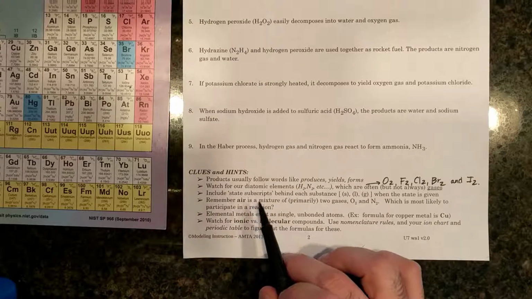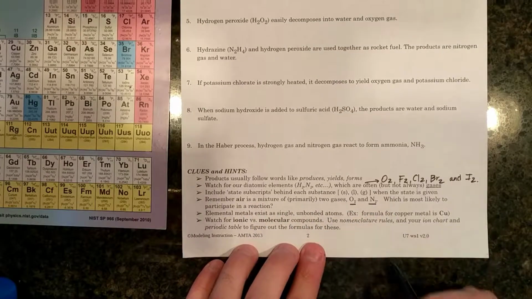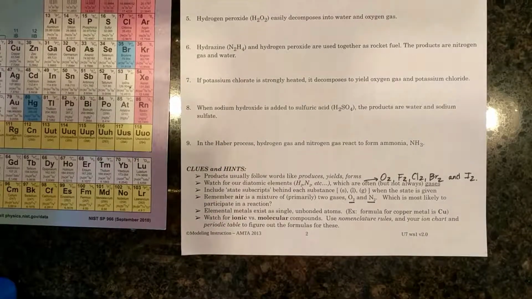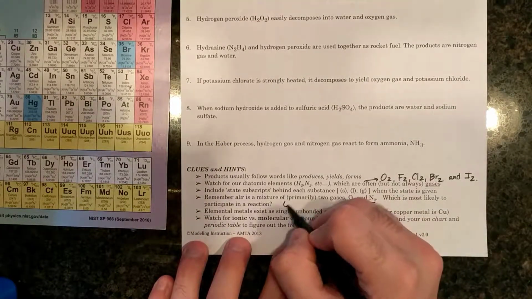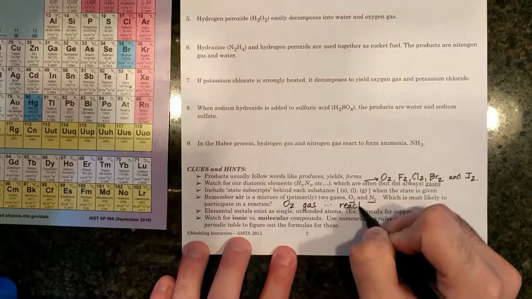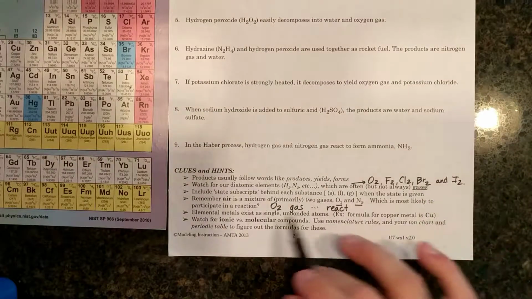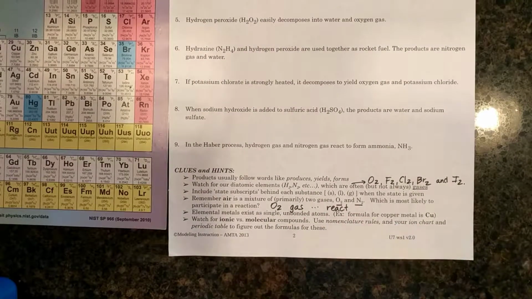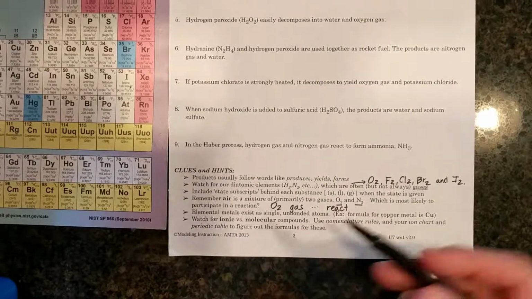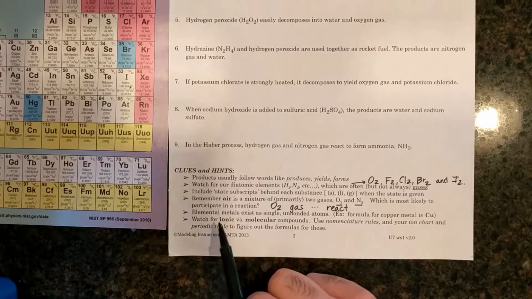Remember, air is a mixture of primarily two gases, O2 and N2. Which is most likely to participate in the reaction? Well, it's going to be O2 gas. That's going to react. In order for us to have fire, you need oxygen. So oxygen is needed for reactions to happen, and oxygen is what's going to add on to or react with certain elements or compounds.